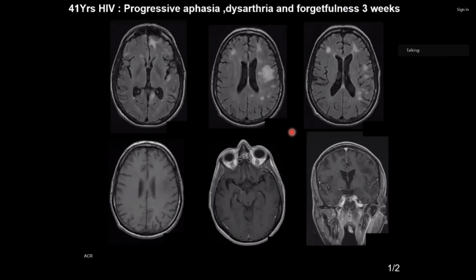Given the patient's history, I'm thinking of deciding between PML or HIV encephalopathy, because it's an asymmetric appearance. Involving the subcortical white matter, this will favor PML.